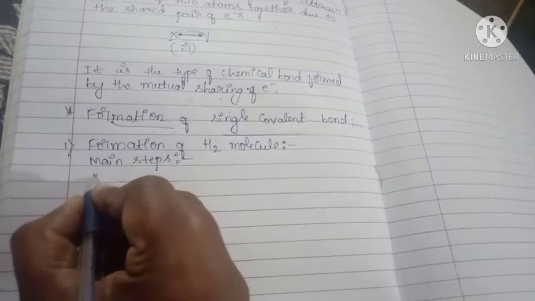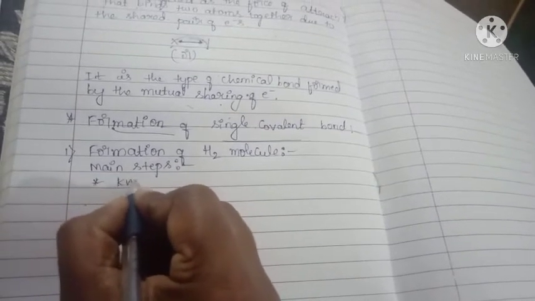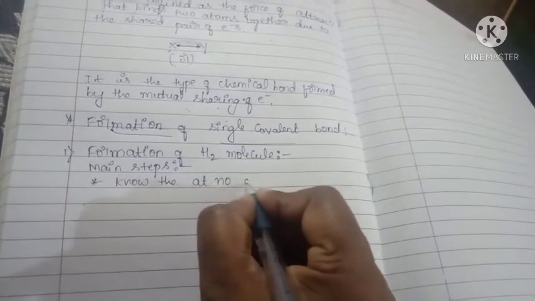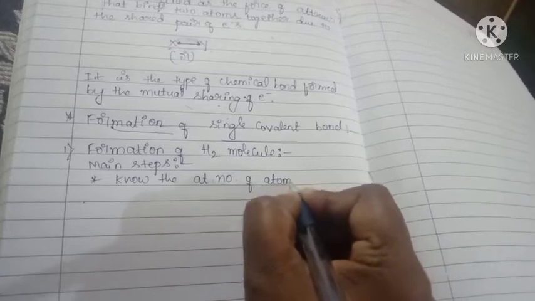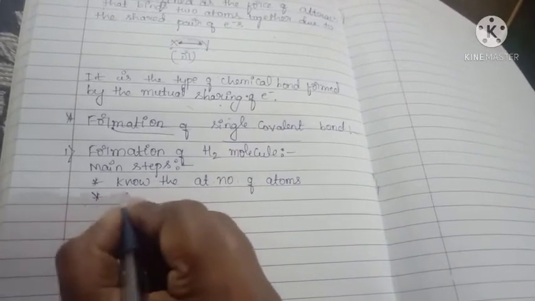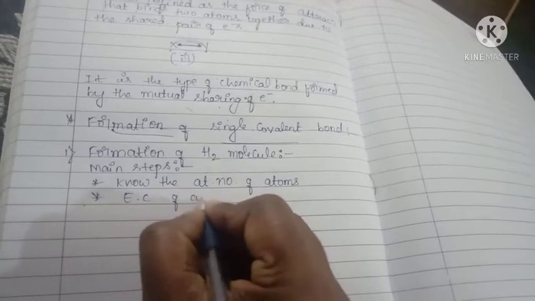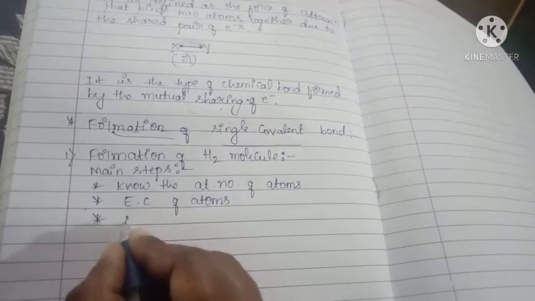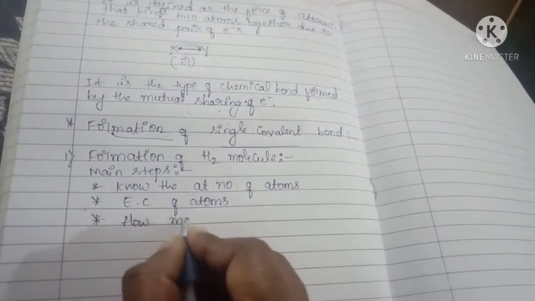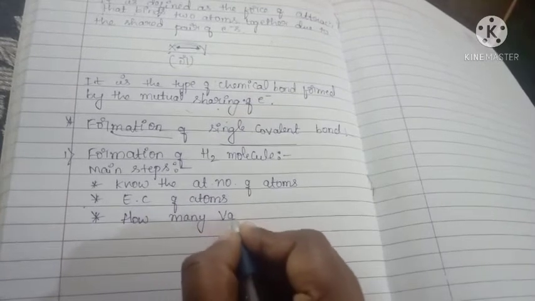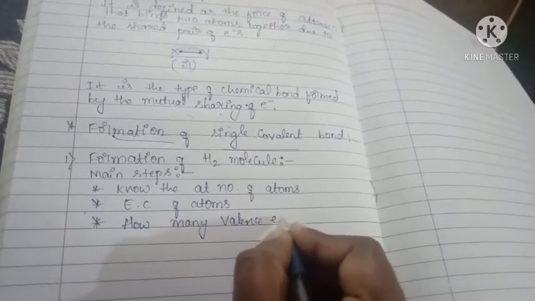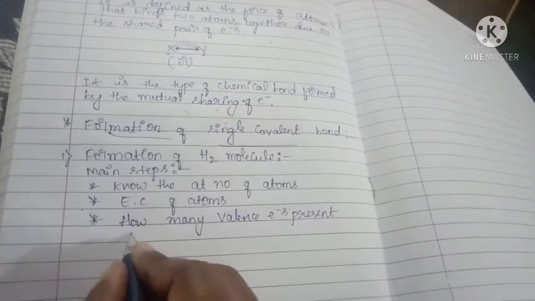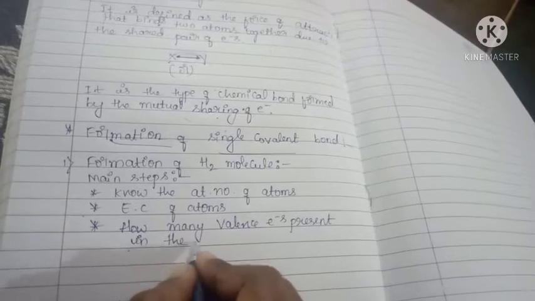Main steps: first, you have to know the atomic number of the atoms. Next, the electronic configuration of the atoms. Next, how many valence electrons are present in the outermost shell.